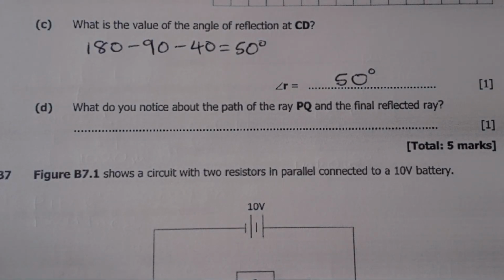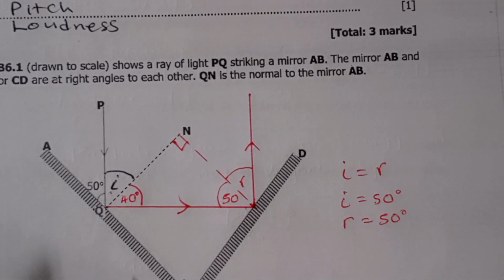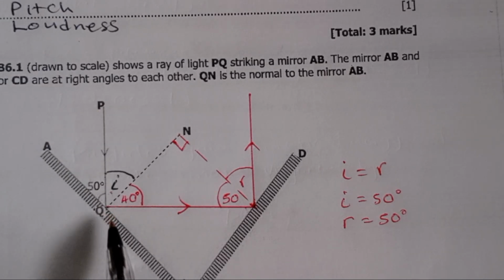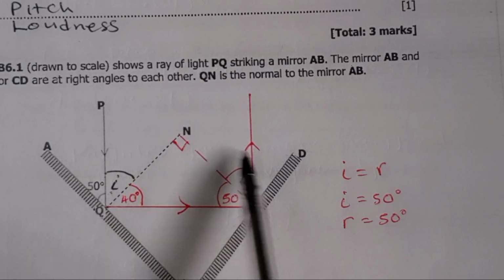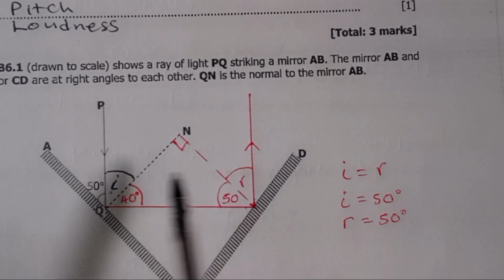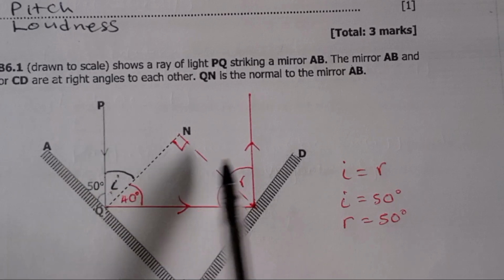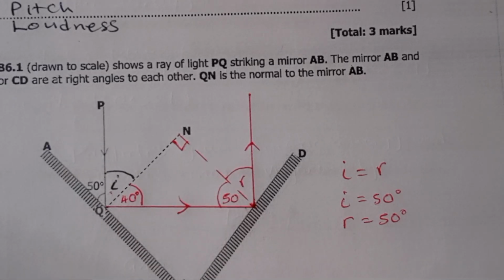So what do you notice about the path of the ray PQ and the final refracted ray? So these two, they are parallel to each other. That is what we can notice. These two rays, they are parallel to each other.